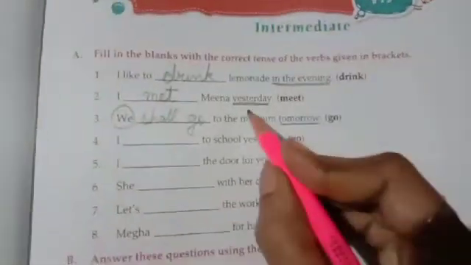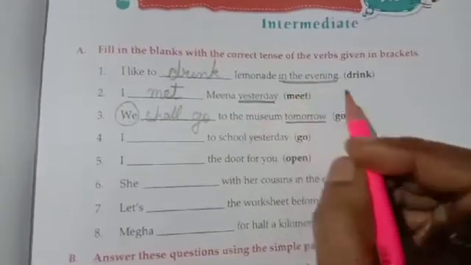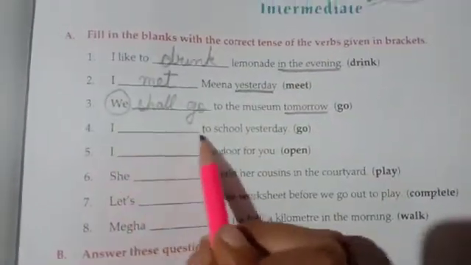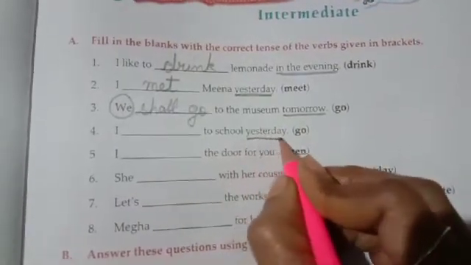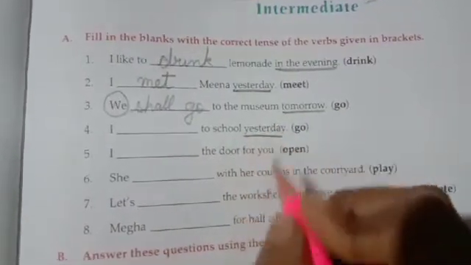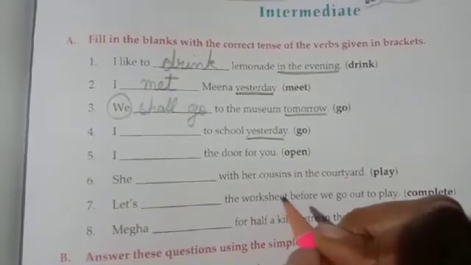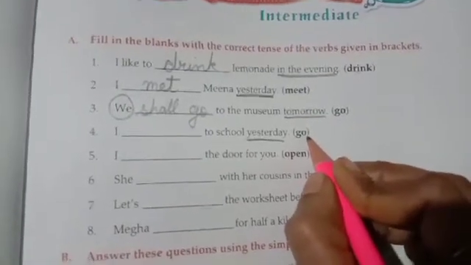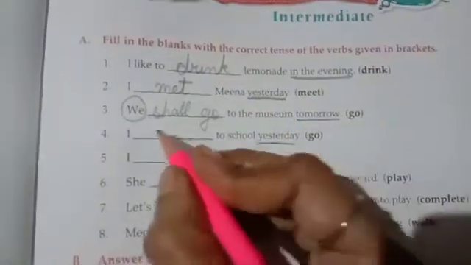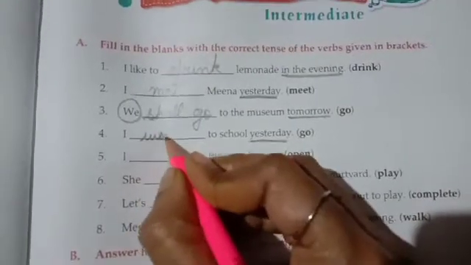What is given: yesterday, tomorrow, evening. Okay. I dash to school yesterday. Now here also see, yesterday is given, means this sentence is past tense. Okay, past tense is used in this sentence. Now you have to write the past tense of go. What is the past tense of go? Very good. I went to school yesterday. Very easy. The past tense of go is went.